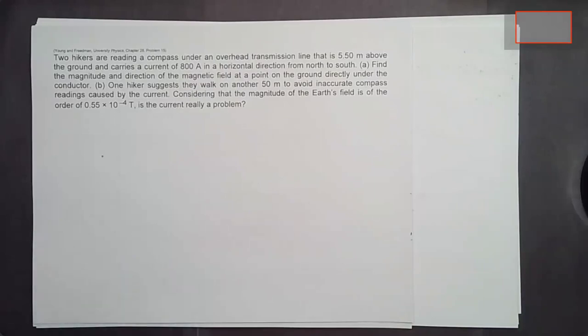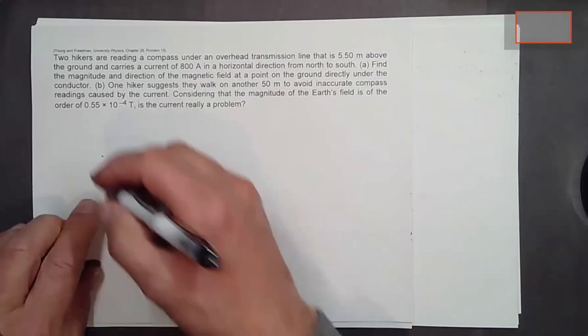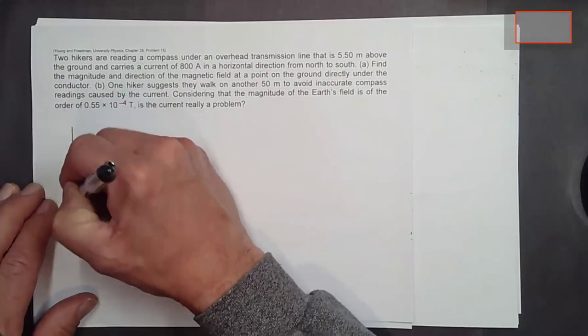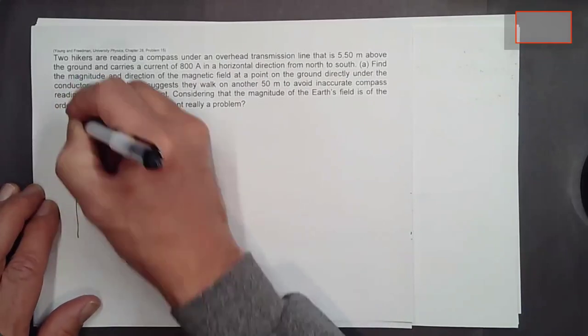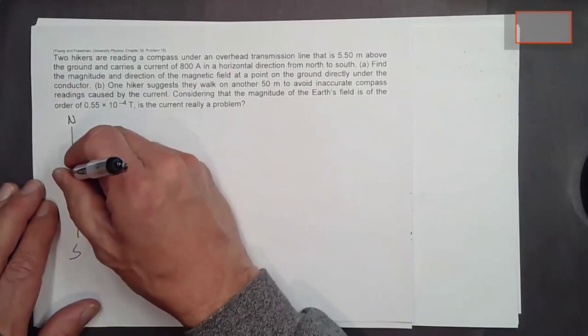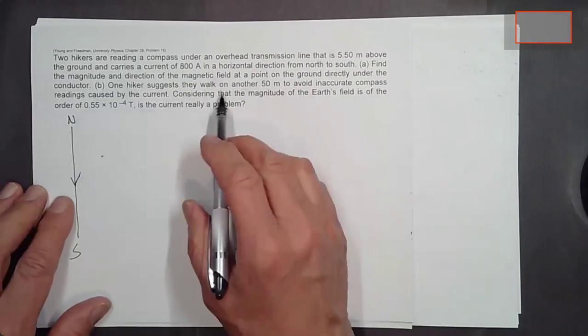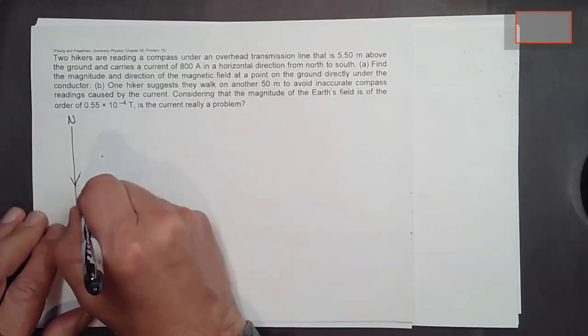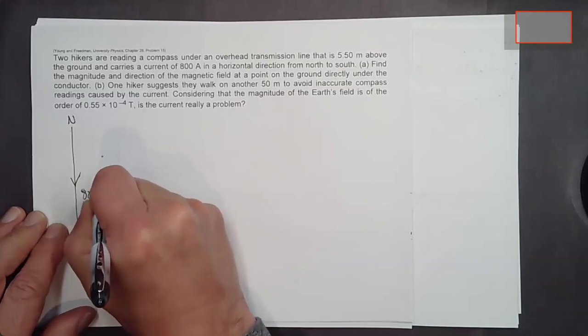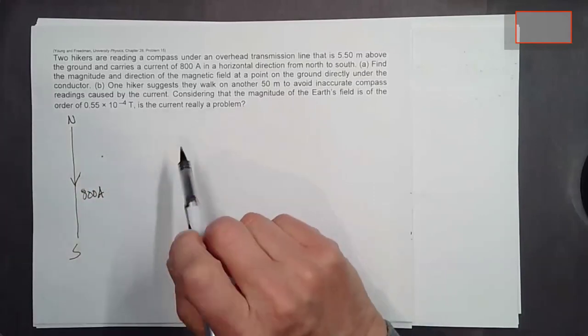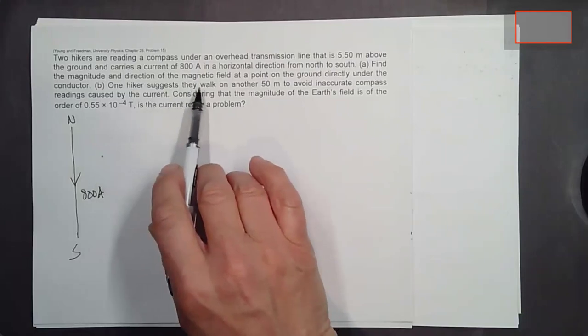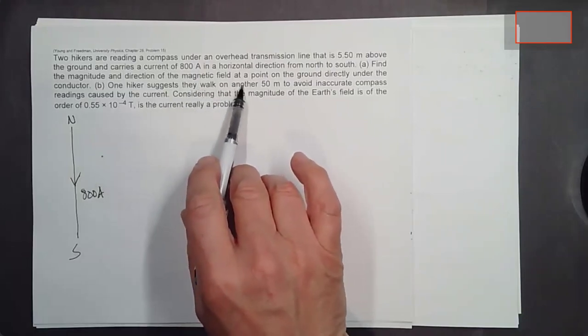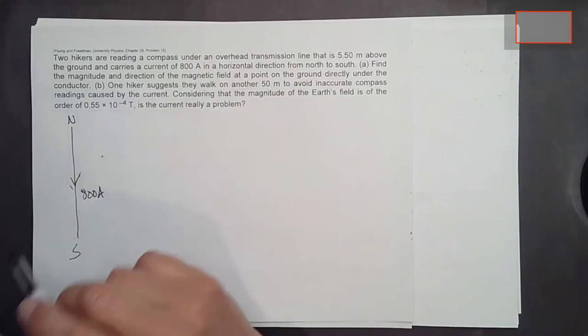So from north to south, if we look down on this thing from above, if this is north and this is south, we would have 800 amps going on here. And find the magnitude and direction of the magnetic field at a point on the ground directly under the conductor.